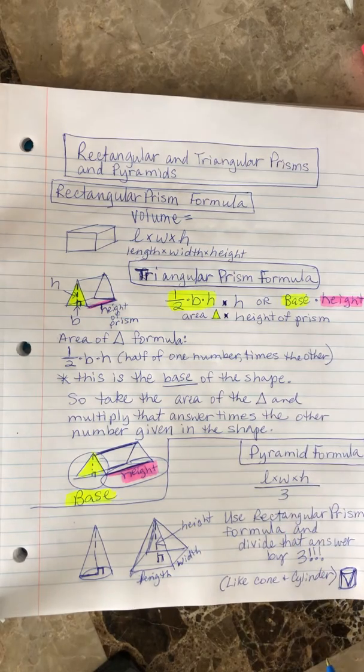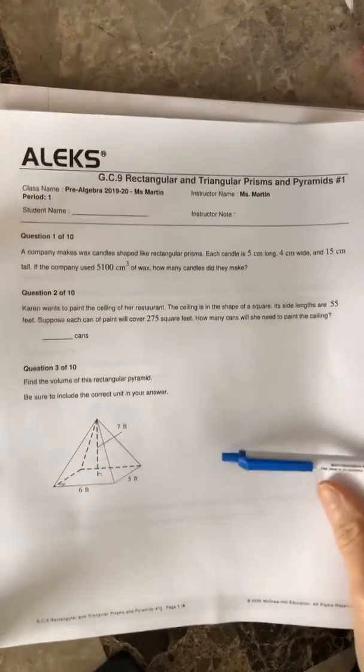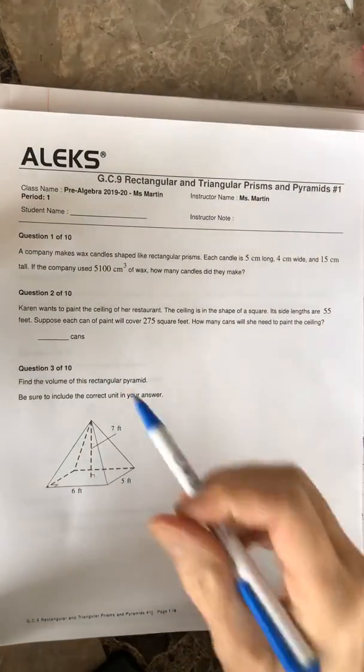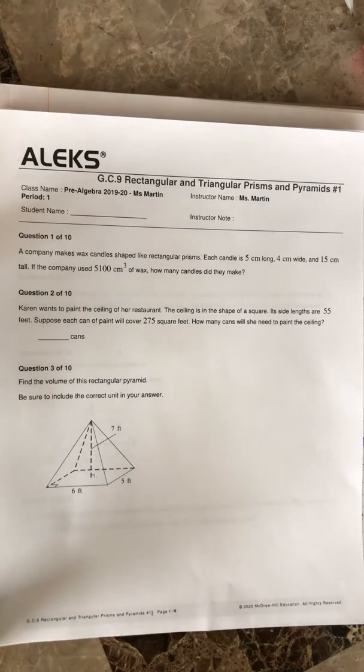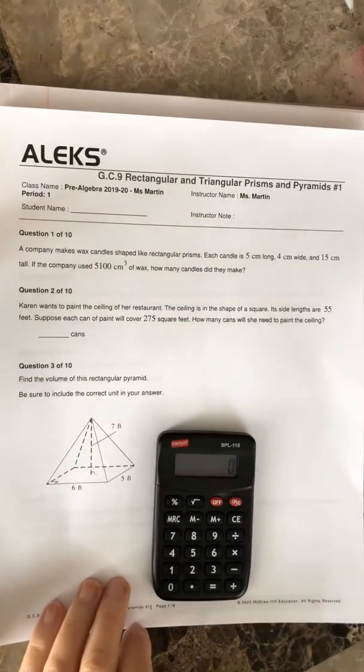Okay, so that's it. Now we're ready to start our assignment. Okay. So there's some word problems, and then there's some just finding the volume of the different shapes. So we'll start with the word problems, okay?